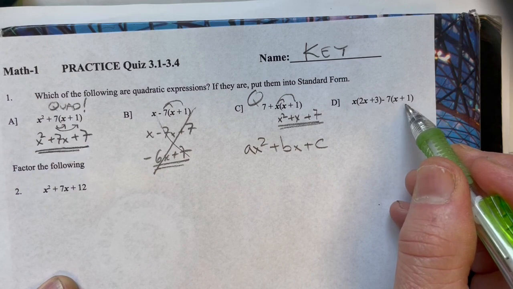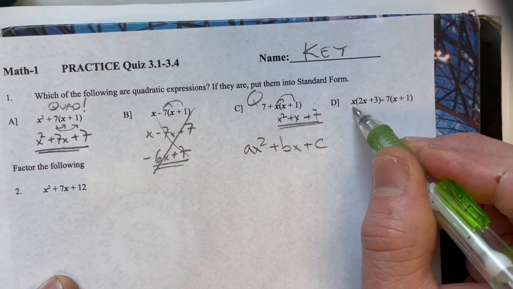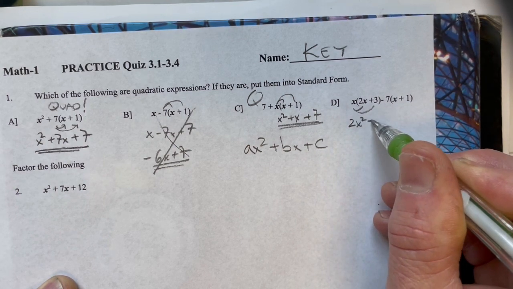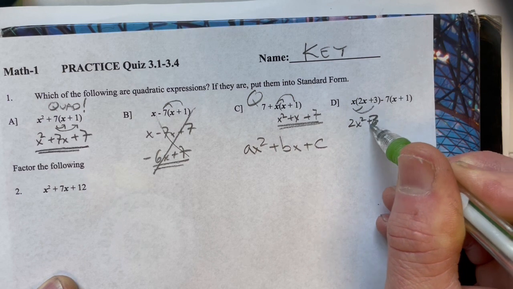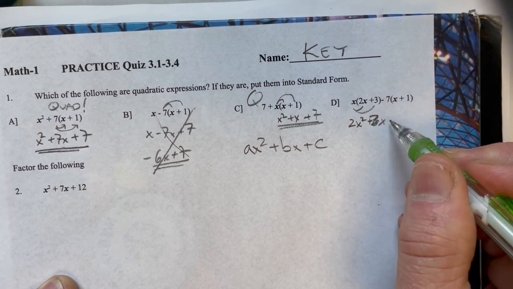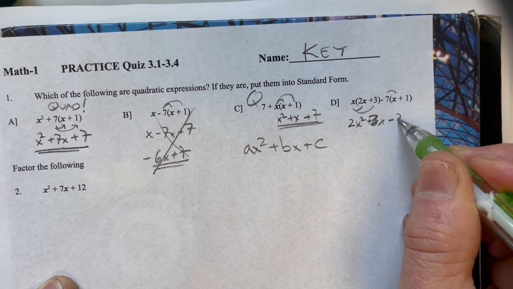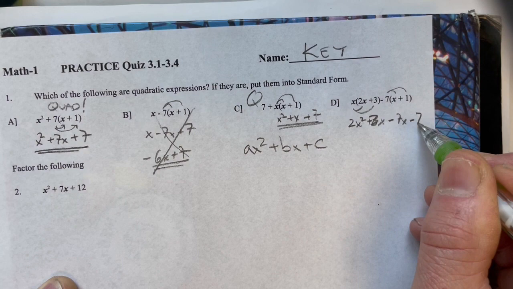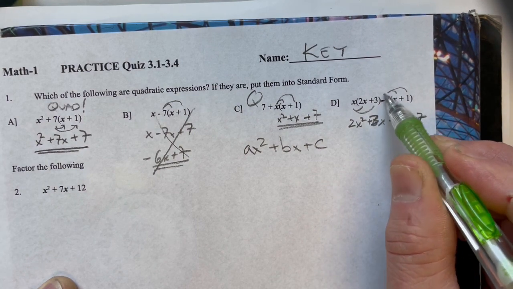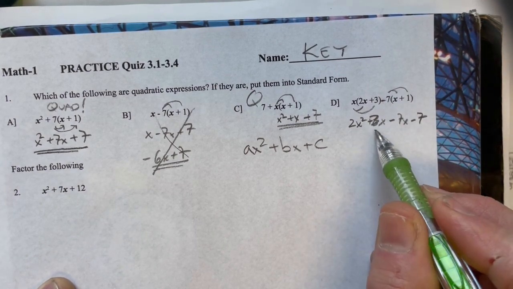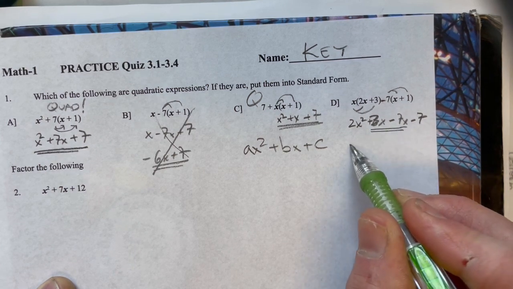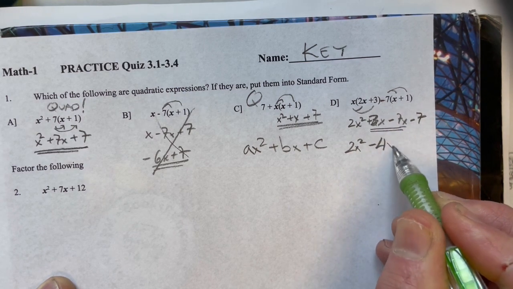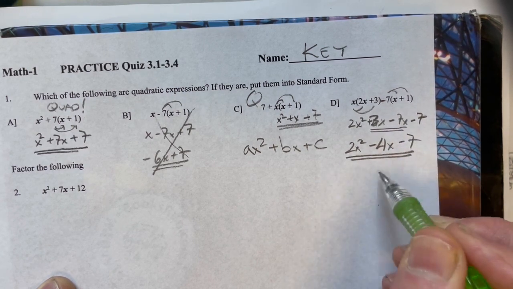This one is a little bit more complicated, but it shouldn't slow you down. Multiply the x in, you get 2x squared plus 3x, and then minus, when I bring the 7 in, 7x, and when I bring the negative 7 in, that's minus 7. So just watch the minus sign there. You distribute that in with the 7 very carefully. Here are my x terms. So this is 2x squared, 3x minus 7x is minus 4x, minus 7. So that is a quadratic as well.